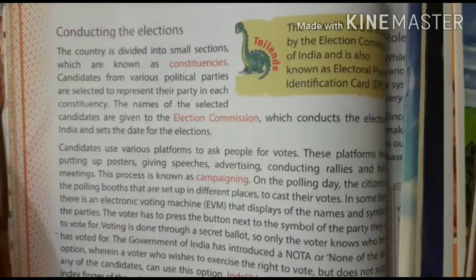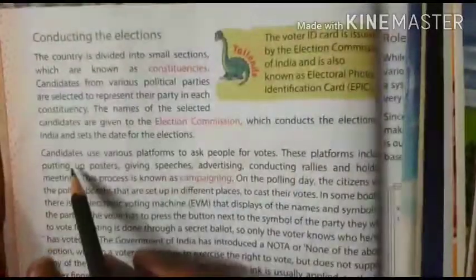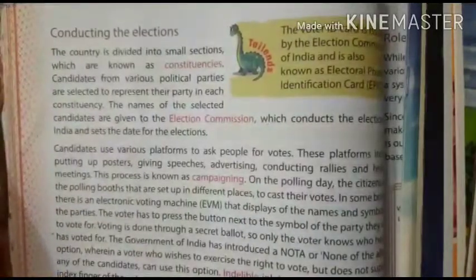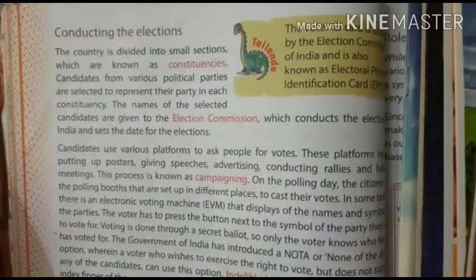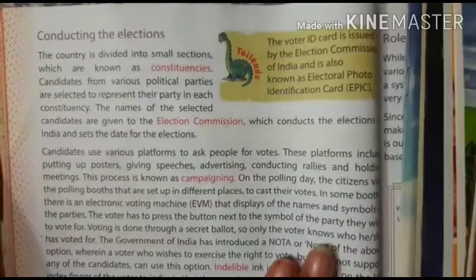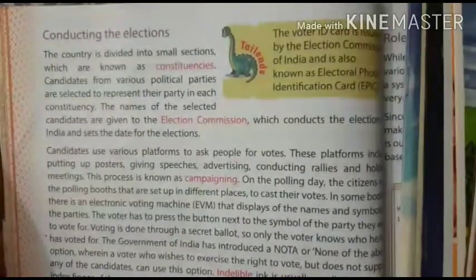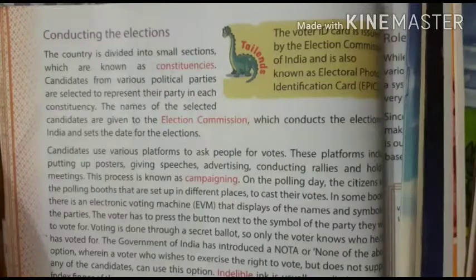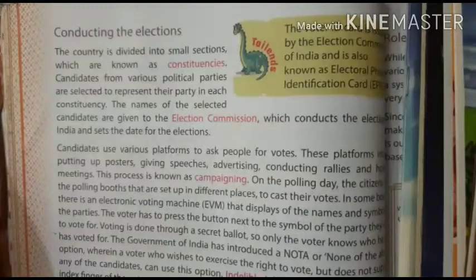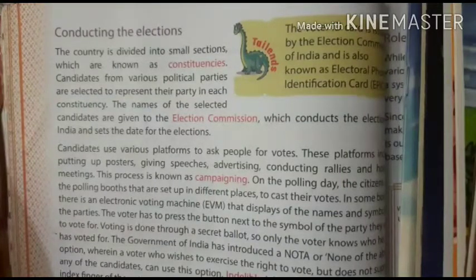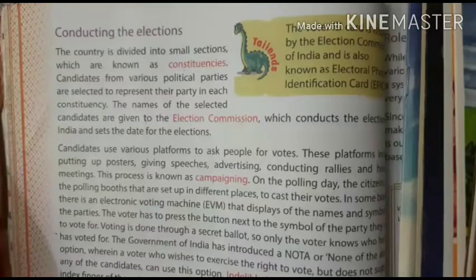These include putting up posters, giving speeches, advertising, conducting rallies and holding meetings. They gather the public, stick posters and hoardings, and do various other things. And they ask the public to vote for them.